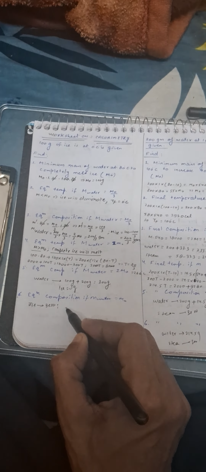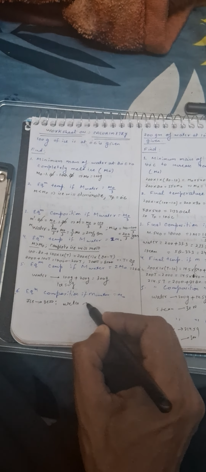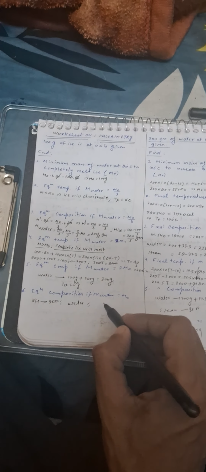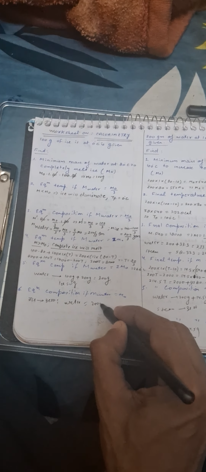Next is the equilibrium composition if the mass is m naught. Here also ice will be 0 and water will be completely m naught plus m naught, which is 200 gram in this case.